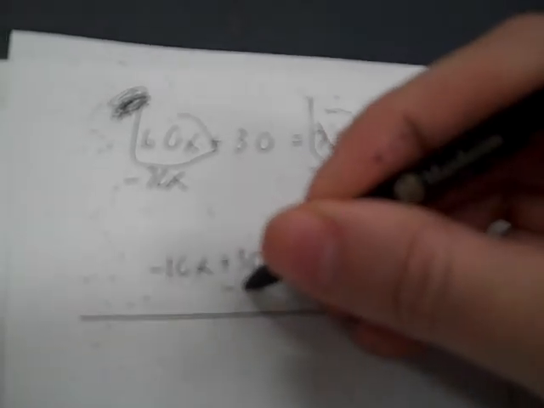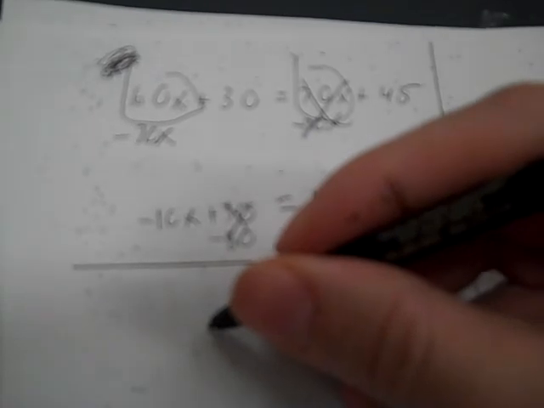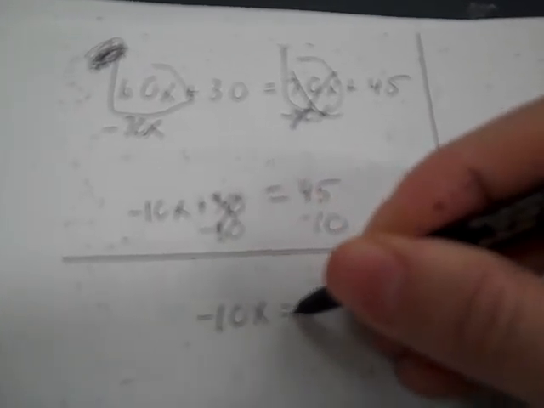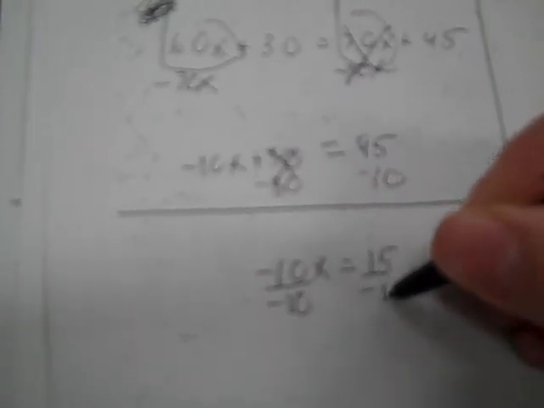Okay, now collect your non-x's on the opposite side. So here are my two non-x's, 30 and 45. Let's get those on the other side. Okay, so I have negative 10x, and 45 minus 30 is 15. Okay, and then it's time to divide. We just divide by the negative 10 coefficient, and 15 divided by negative 10 is negative 1.5.